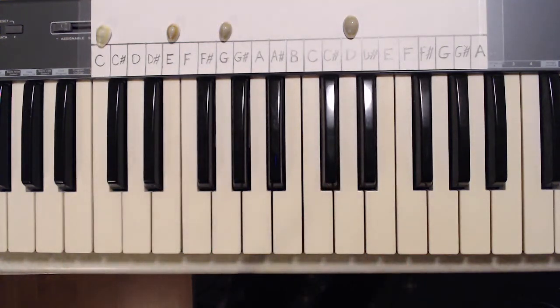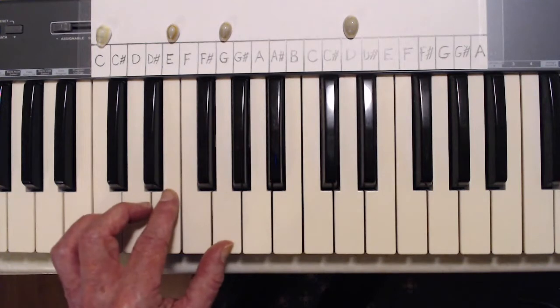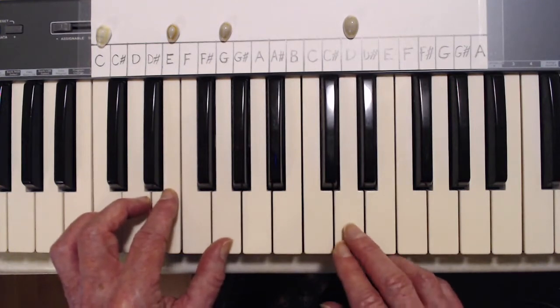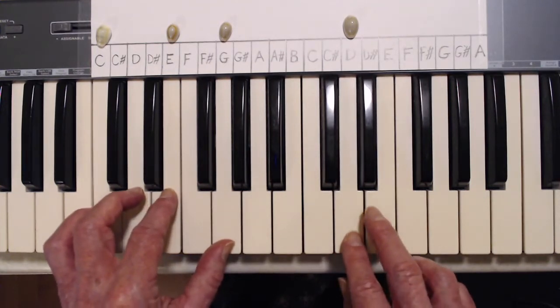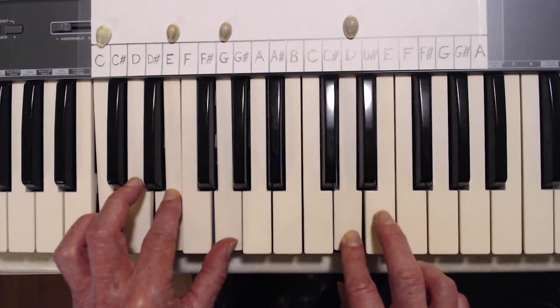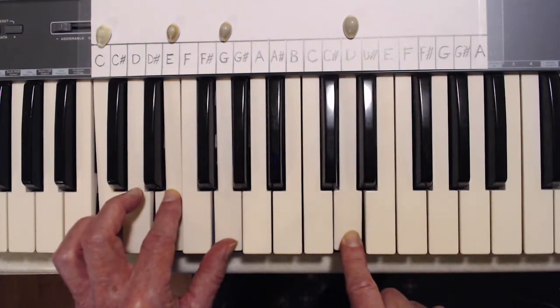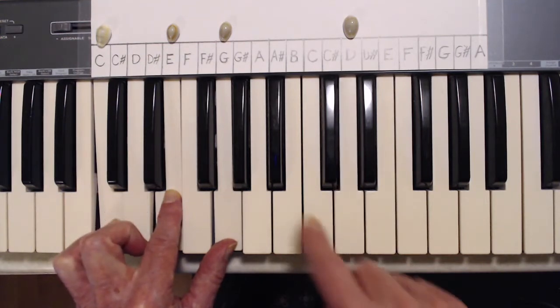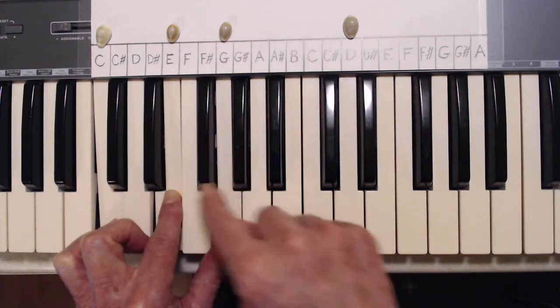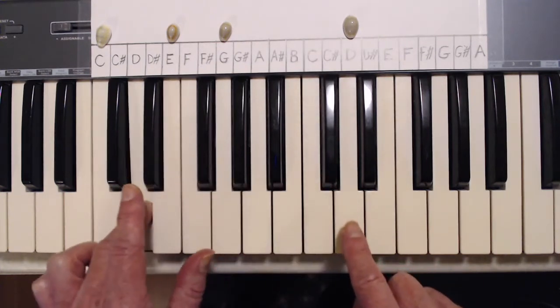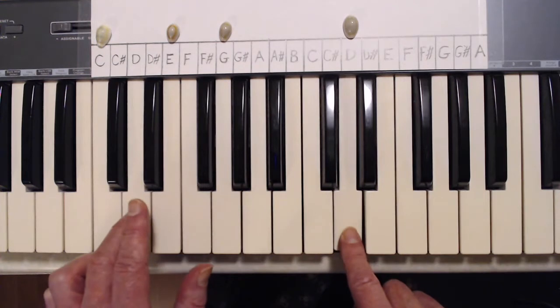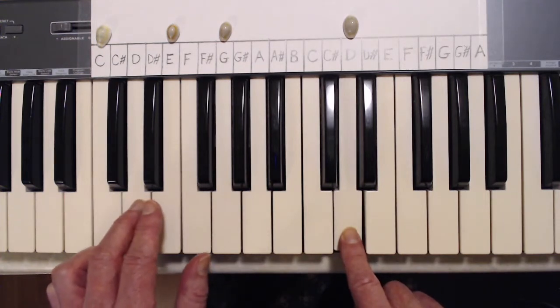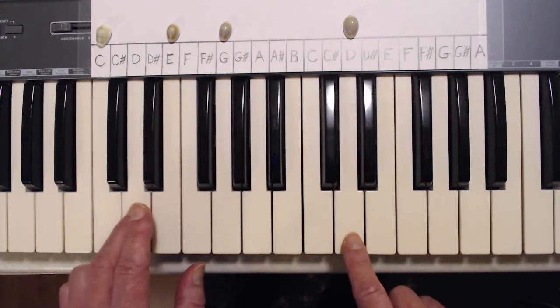Okay, so going back to our C major add 9 chord, chord names don't specify the order of pitches. So I could, if I chose, play that D down here. It's the same note, just an octave apart. And the name C major add 9 doesn't specify which D I have to play.